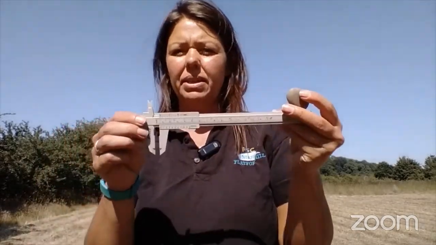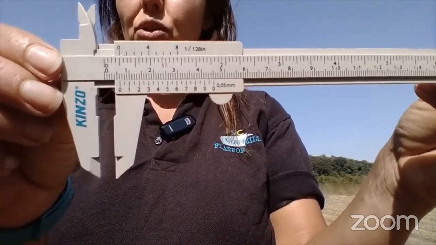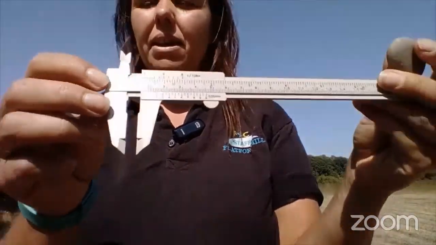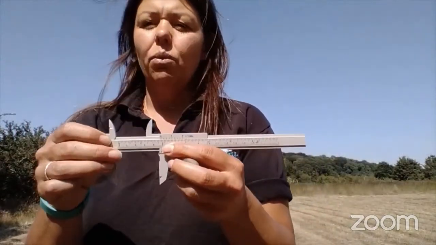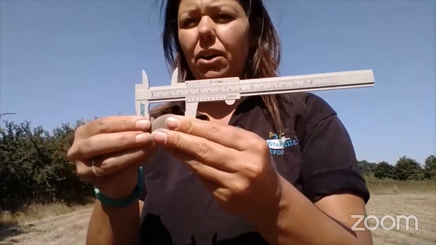So instead, we could use a pair of calipers. These calipers are more precise than the ruler because they measure to 0.05 of a millimetre, but most importantly, we can open the calipers and close them around the edge of the stone.